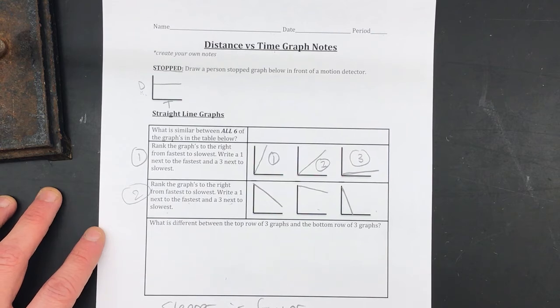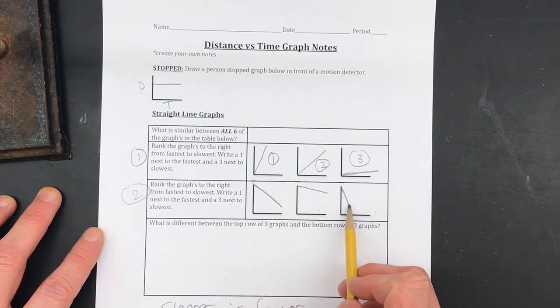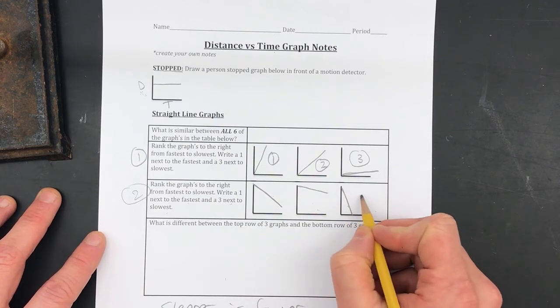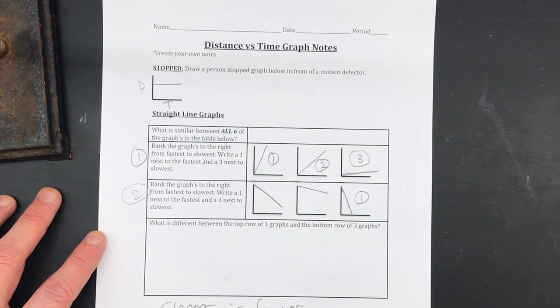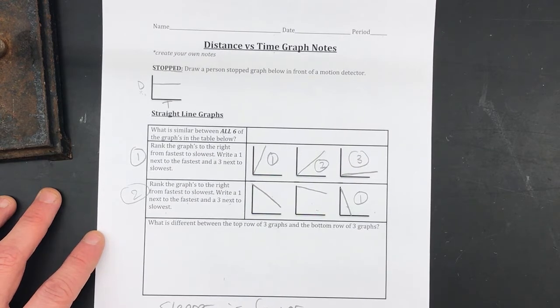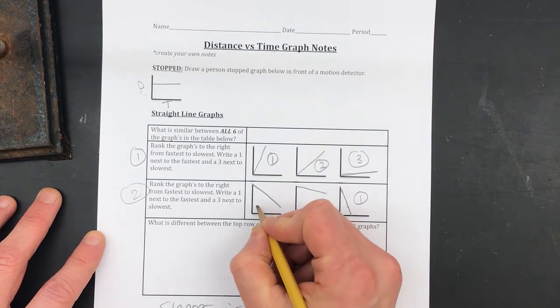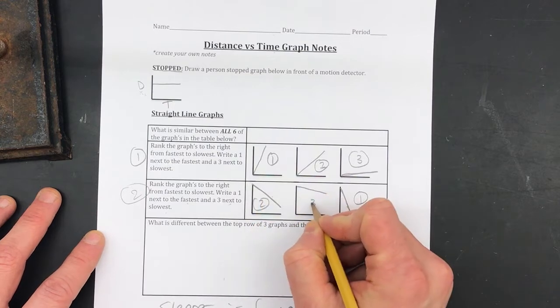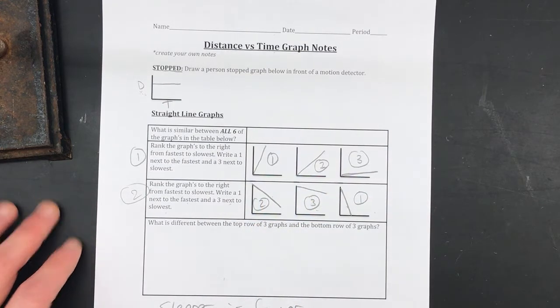So the fastest is still the steepest, so steeper is faster. Which one is the steepest out of these 3? Even though it's going down, that one is the steepest. The steepest going down is still the fastest. This is the second steepest, and this is the most gradual, so it's not very fast at all.